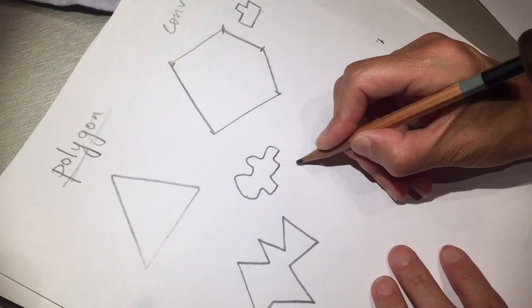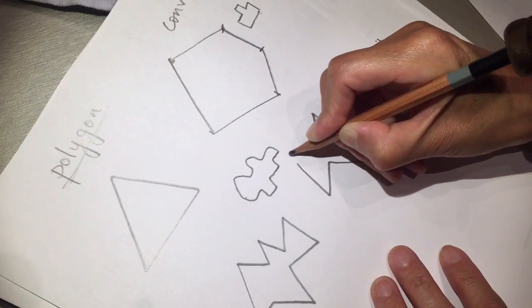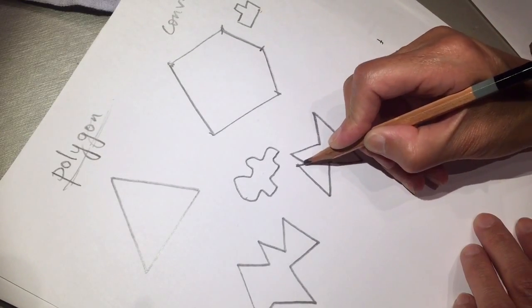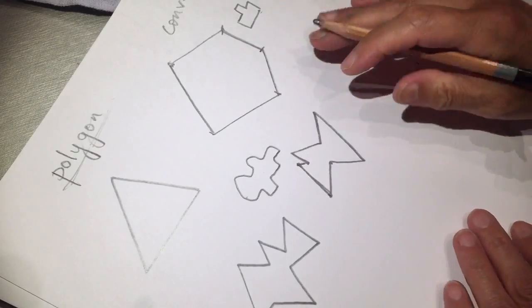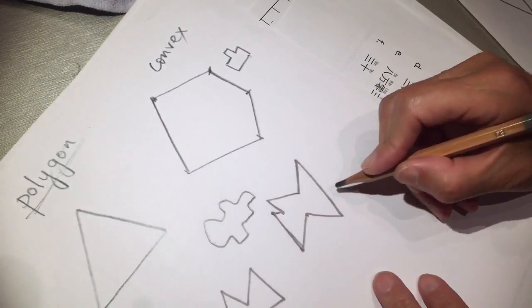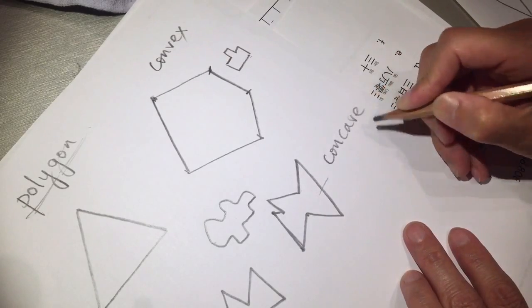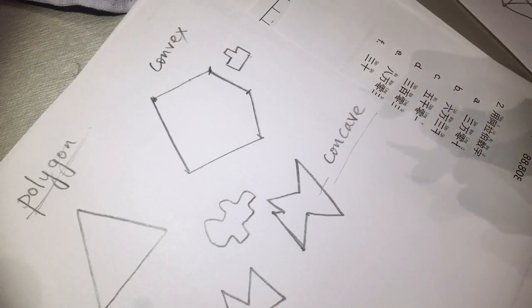It could be quite complicated. This is also polygon because it's all straight line and it connected at the extremity of the line segment. So this kind of shape is concave polygon. We are not talking about this one for this particular problem.